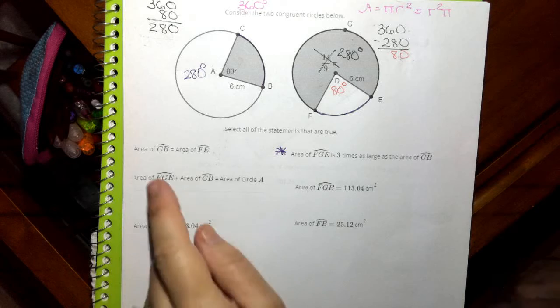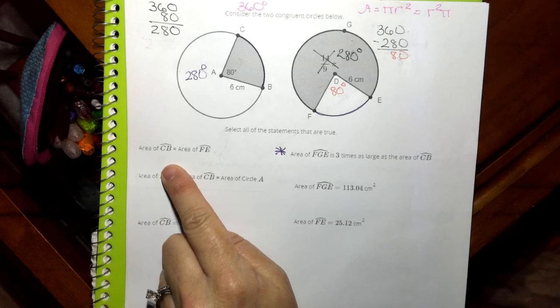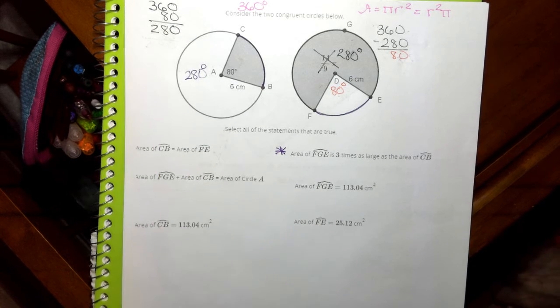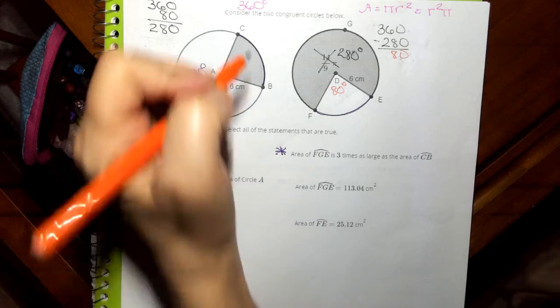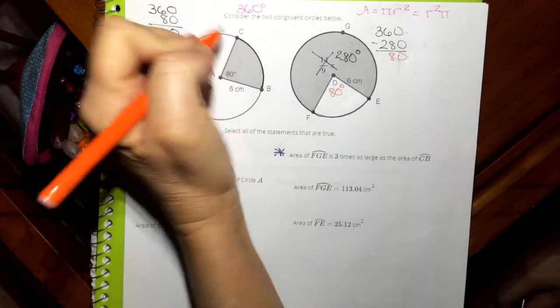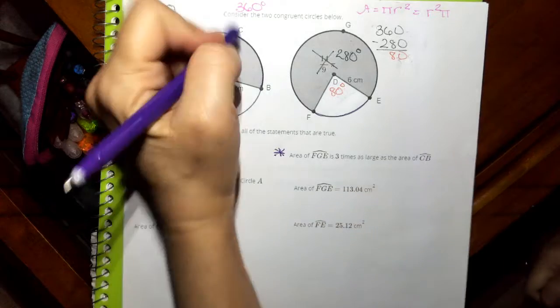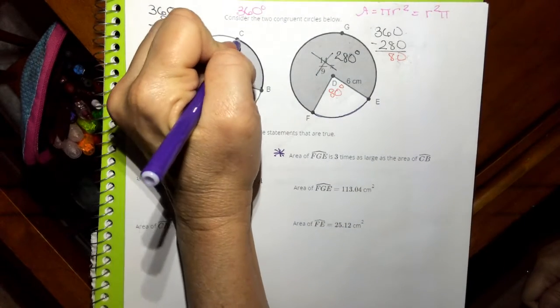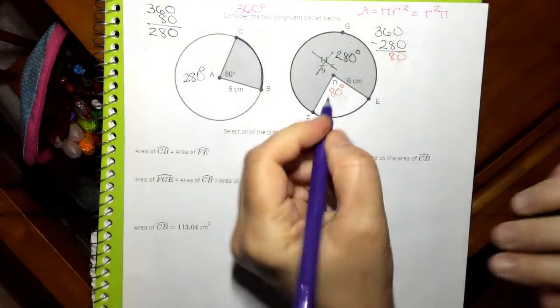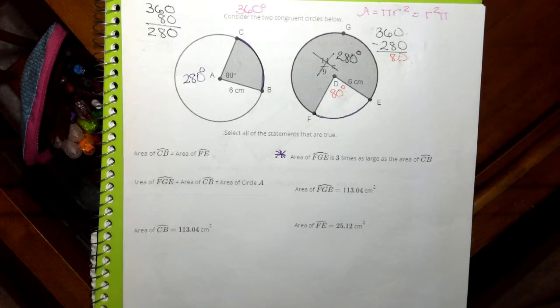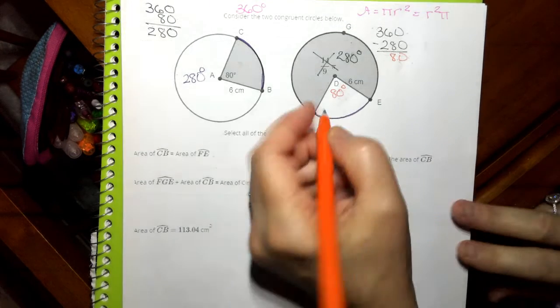Let's see if we can start looking. I could go ahead and do the math. I could find the area of sector CB and sector FE. I could do that. But the more I analyze the pictures, the more I see that, hey, wait a minute, I don't have to do that.